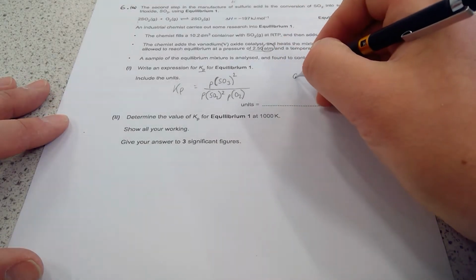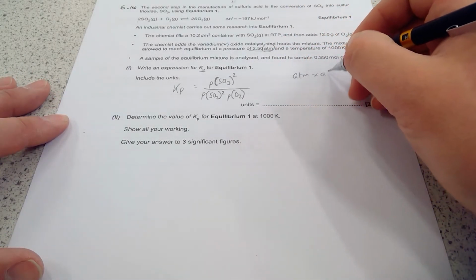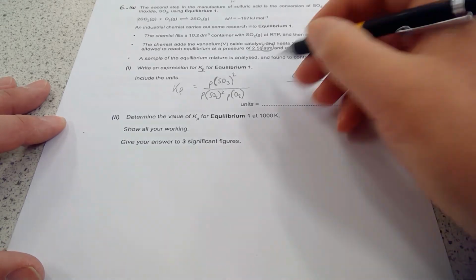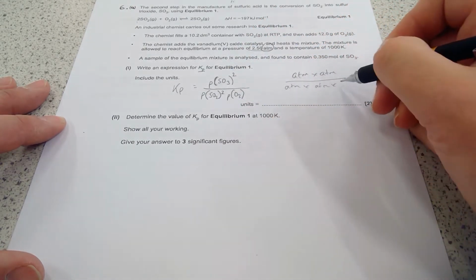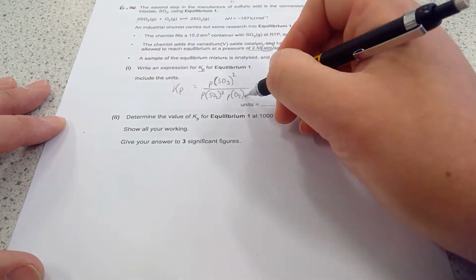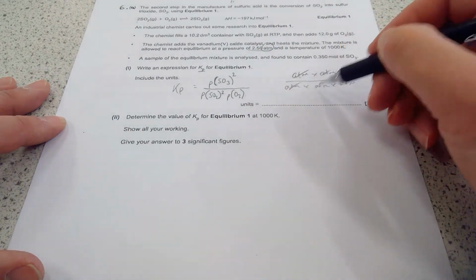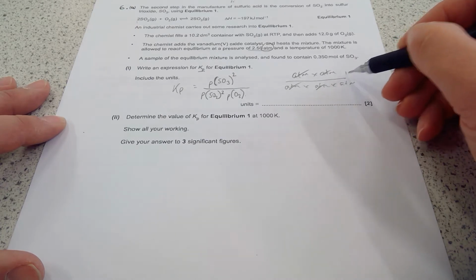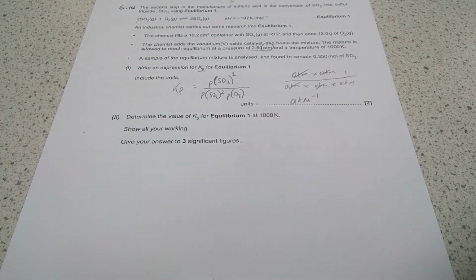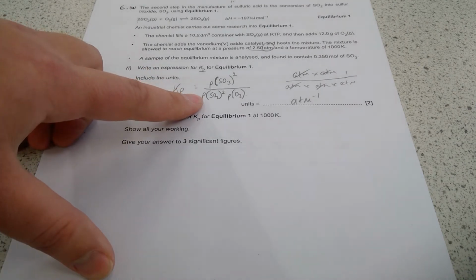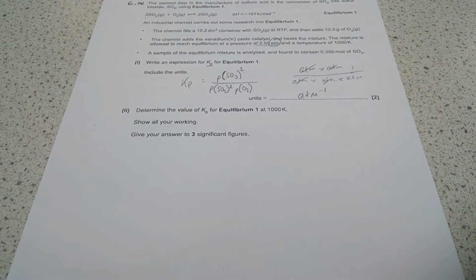We've got atmosphere times atmosphere on the top. On the bottom, I've got atmospheres times atmospheres times atmospheres. It's 3, 2 and 1. So they cancel, leaving me with 1 over atmospheres. So that therefore is atm to the minus 1. Okay, so 1 mark for the expression, 1 mark for the units.